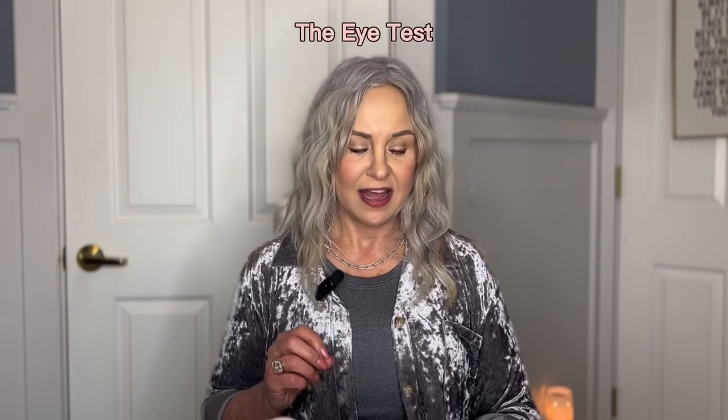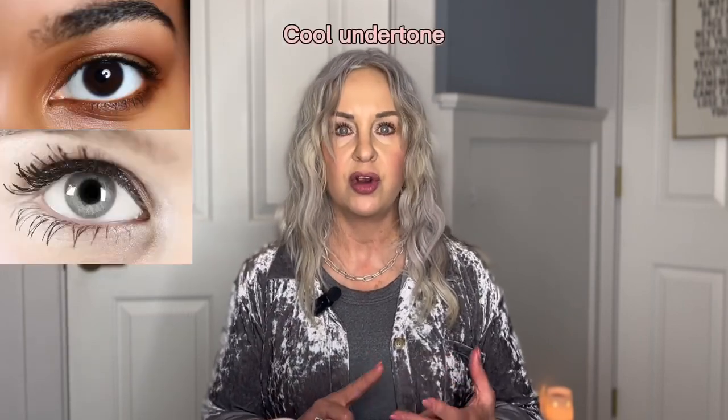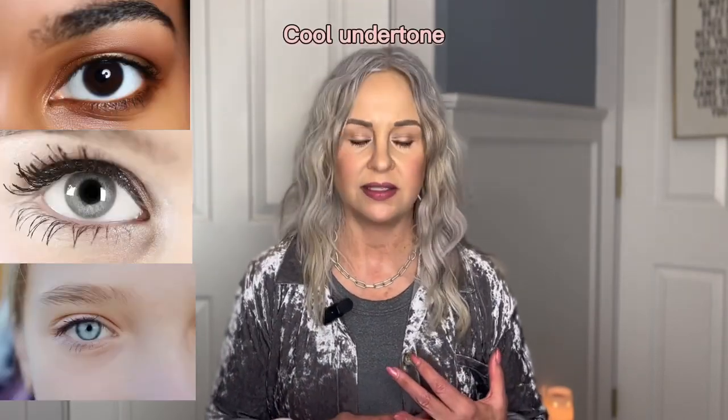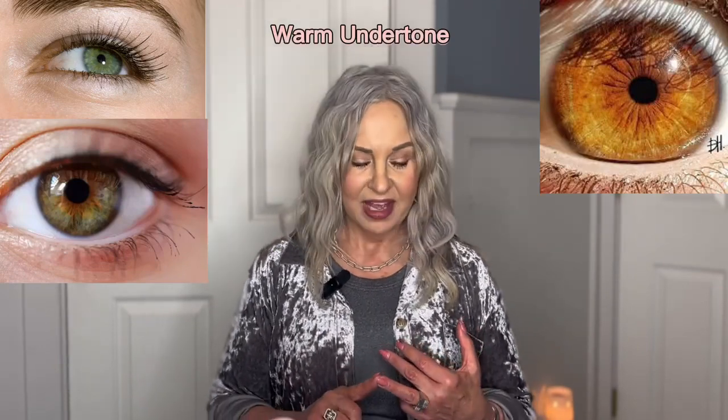And the last one, you guys, is the eye test. People with a cool undertone are going to typically have dark brown, gray, or blue eyes. Warm undertone typically are going to be green, hazel, amber, or golden brown eye color. And then the last one, neutral to olive, any eye color.